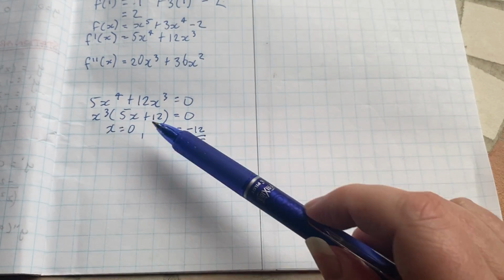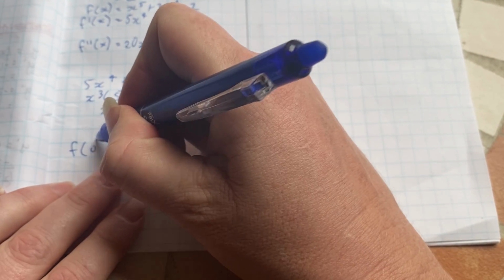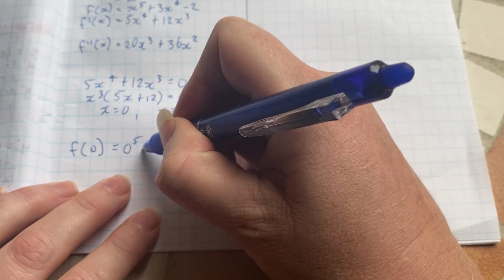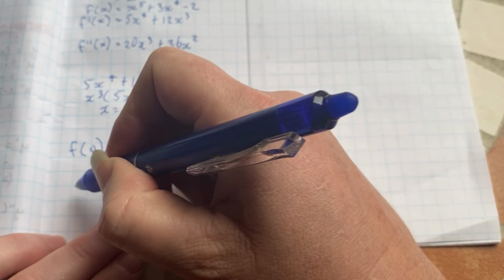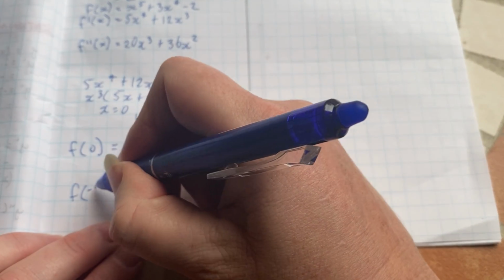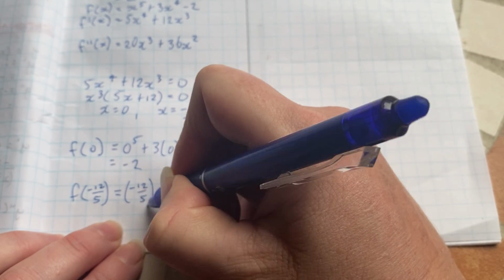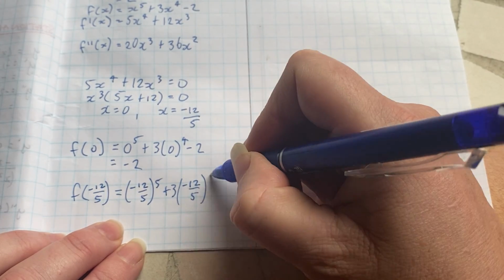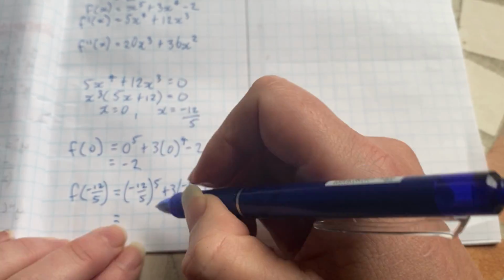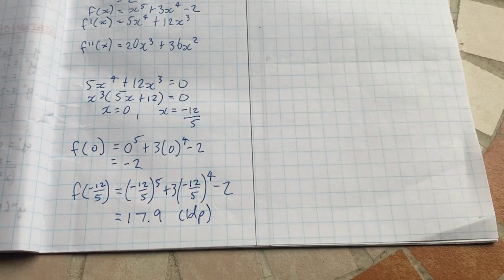Now I need to find the y coordinates for each of those as well. So let's have a look at that. f of 0 is 0 to the power of 5 plus 3 times 0 to the power of 4 minus 2, so that's negative 2. f of negative 12 on 5 is negative 12 on 5 to the power of 5 plus 3 times negative 12 on 5 to the power of 4 minus 2. That's 17.9 to 1 decimal place. Okay, so we've got our important points there.